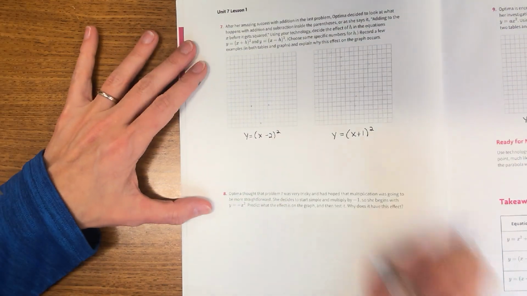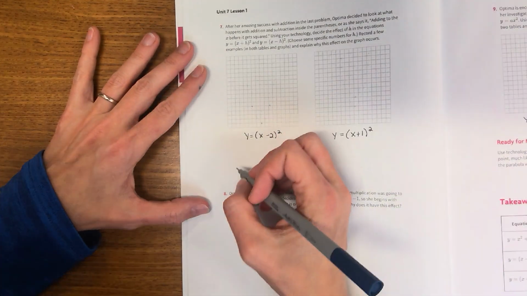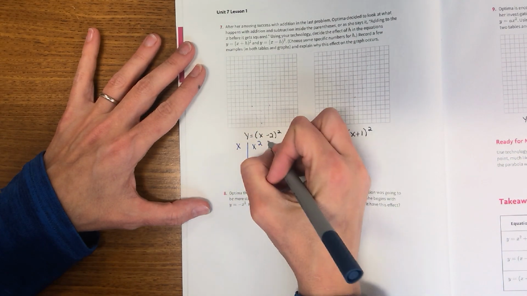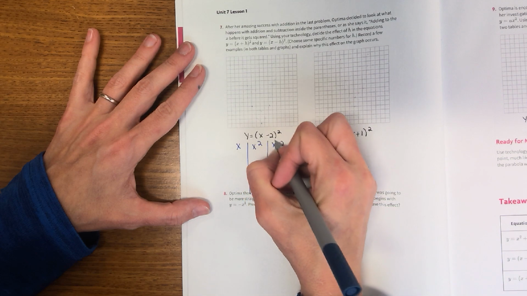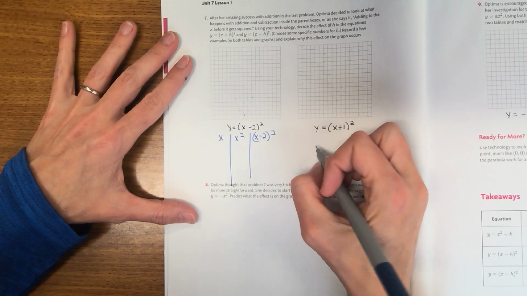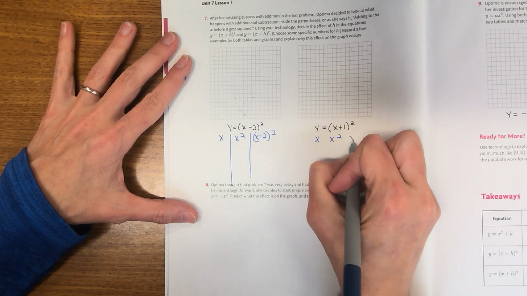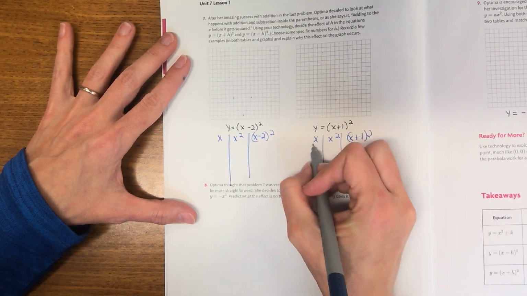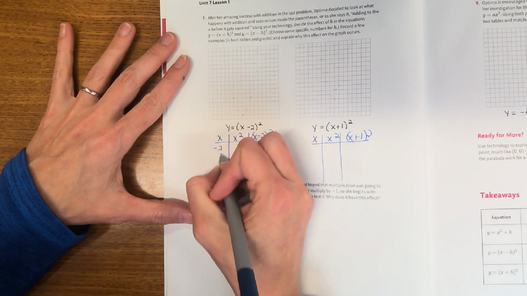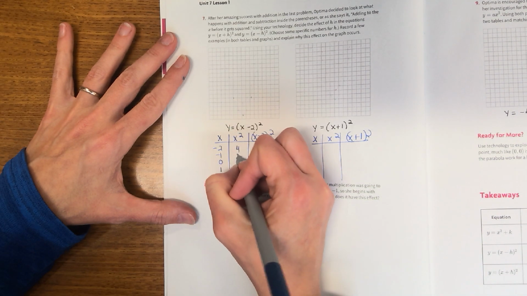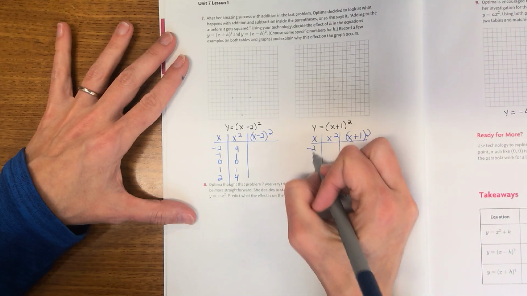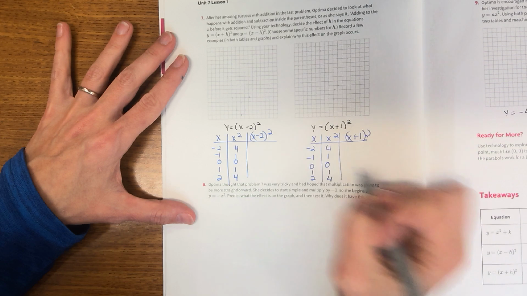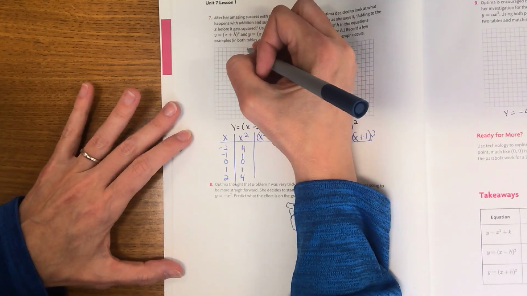So before we do that, of course, we're going to start with our base equation. We're going to have our x values, our x squared values, and then our (x minus 2) squared values. We're going to set up a table over here the same, with (x plus 1) squared as our columns. And we'll start out the same way, -2, -1, 0, 1, and 2, so that we have something to compare it to and see what we're noticing about these values.